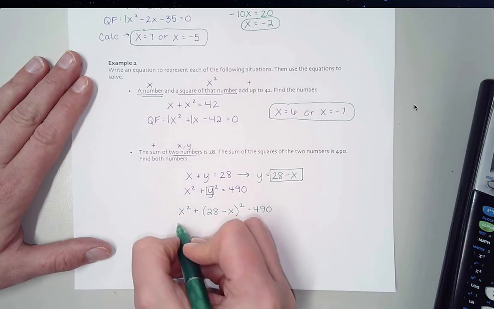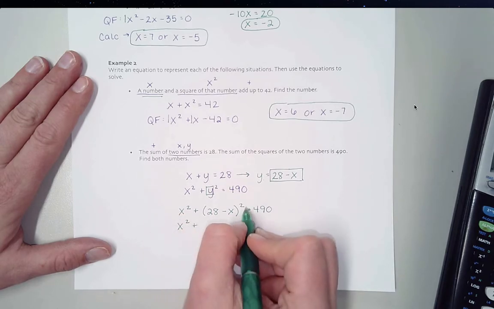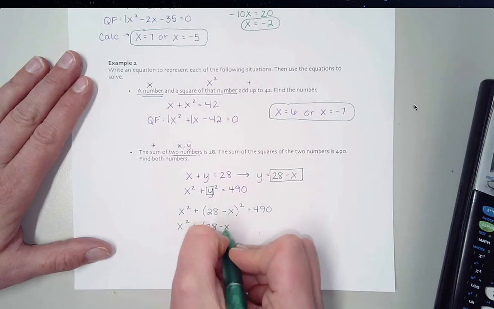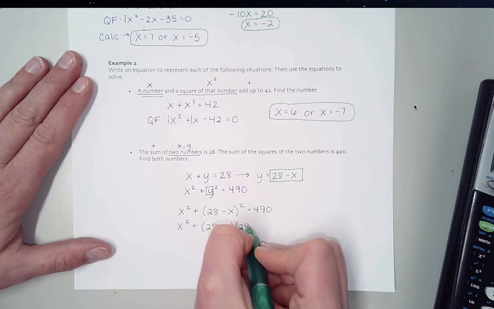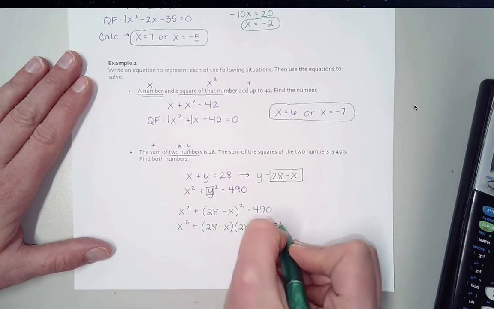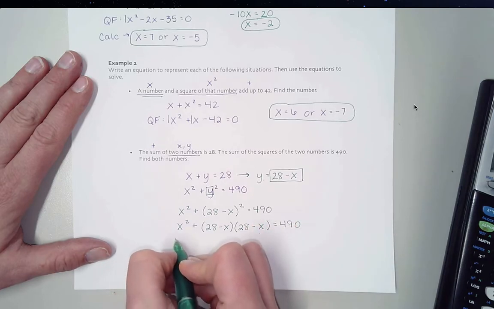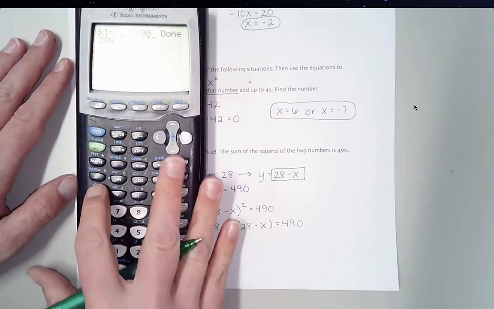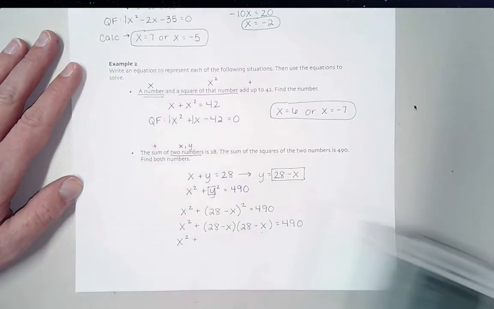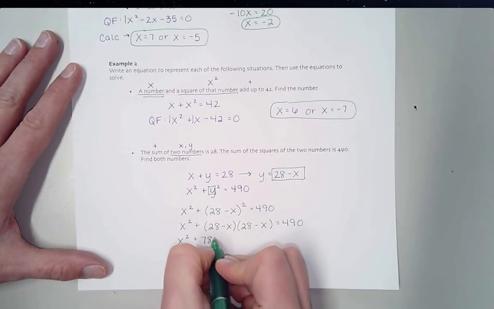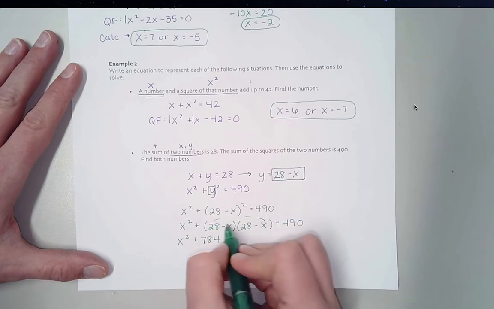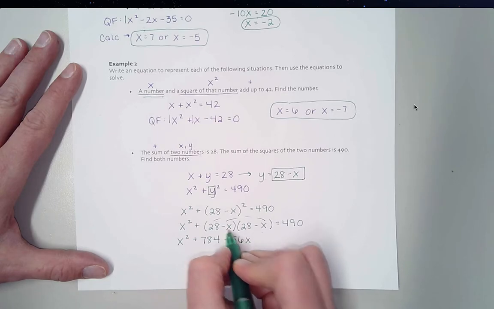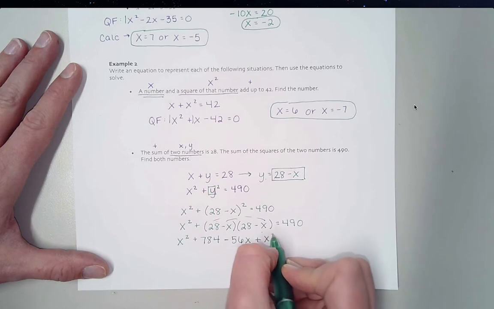Just a reminder that this expression right here with the square really means to do 28 minus x times 28 minus x. So we have to do like FOIL. So we end up with x squared, let's see, 28 times 28, I don't know that one, 784. And then I'm going to have minus 28x and minus 28x, so that's minus 56x. And then negative x times negative x gives me a positive x squared.